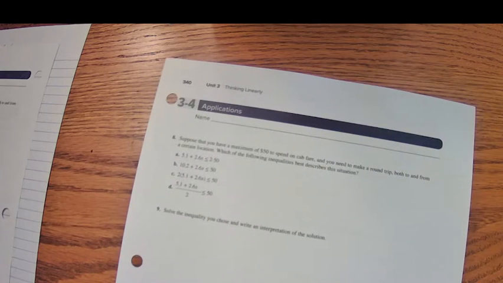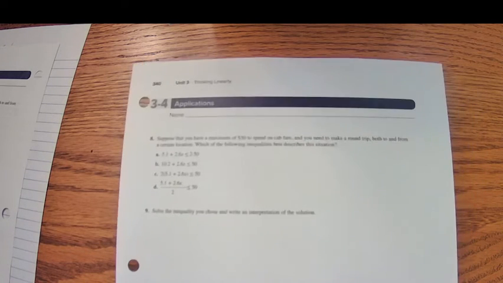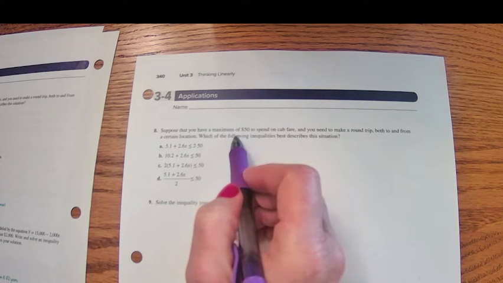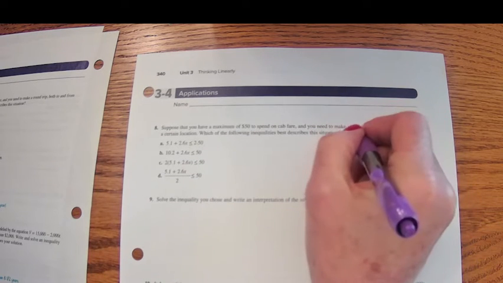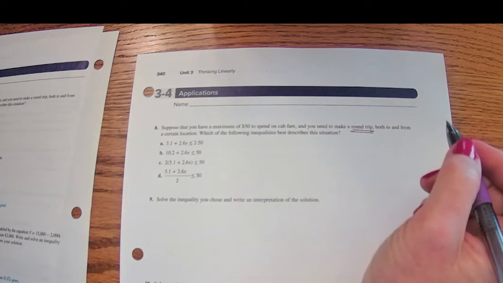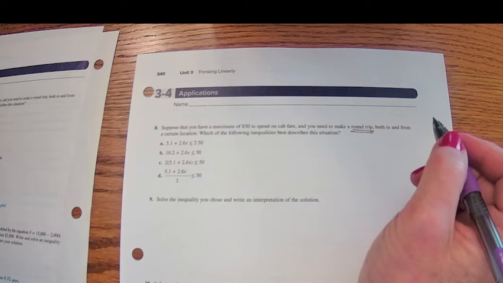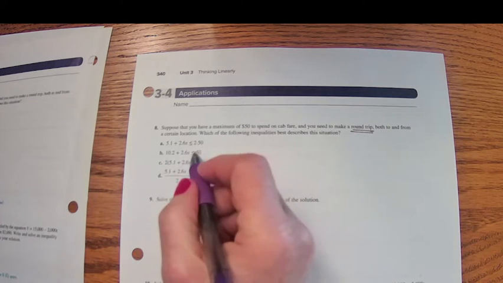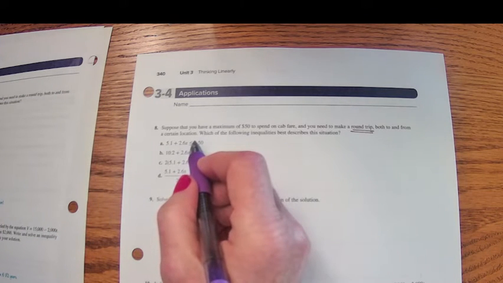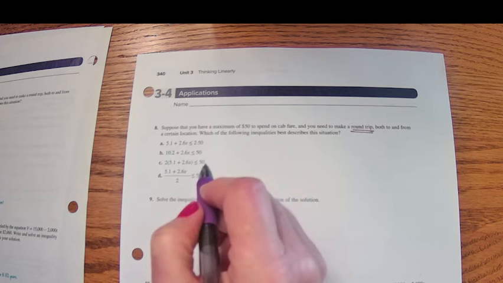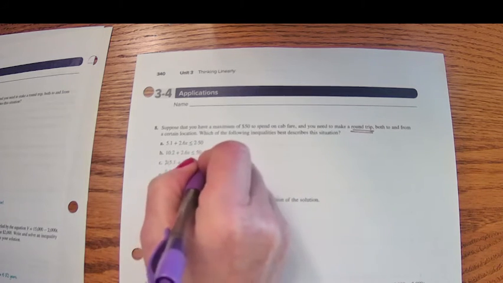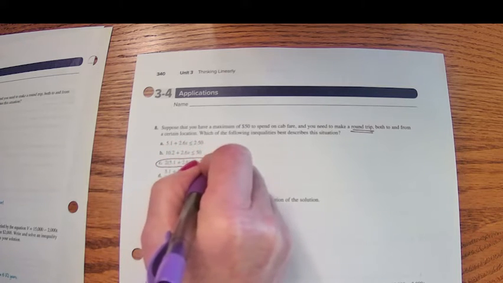We're going to continue with this application here, though. Suppose you have a maximum of $50 to spend on the cab fare, but you need to make a round trip, both to and from a certain location. Which of the following inequalities best describes this situation? So 2 times the distance has to be less than or equal to 50. That would be C right here.